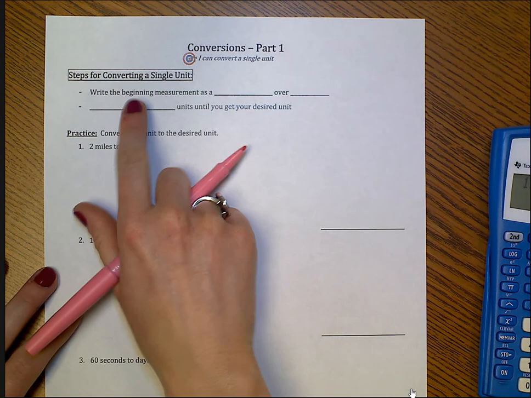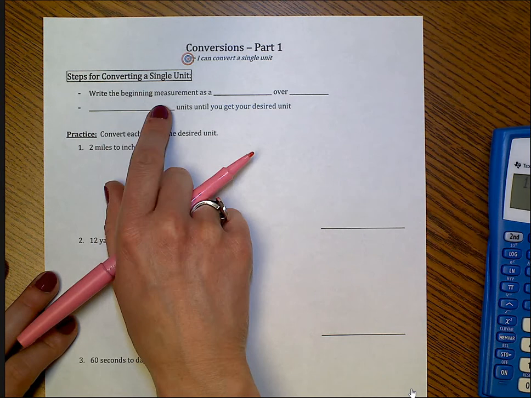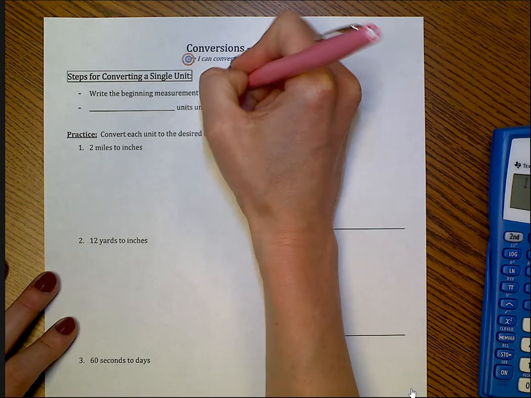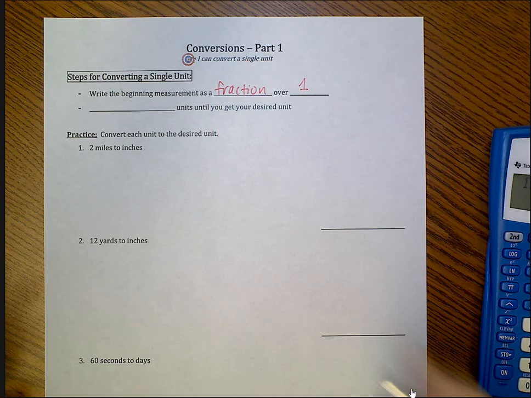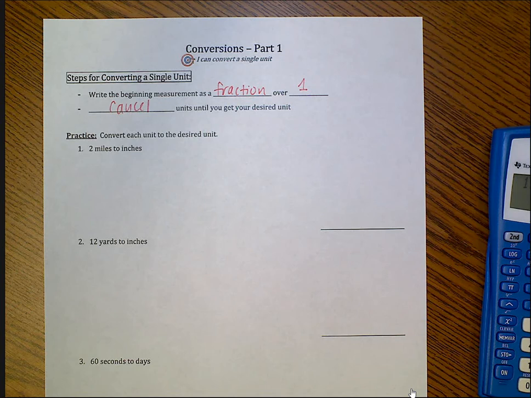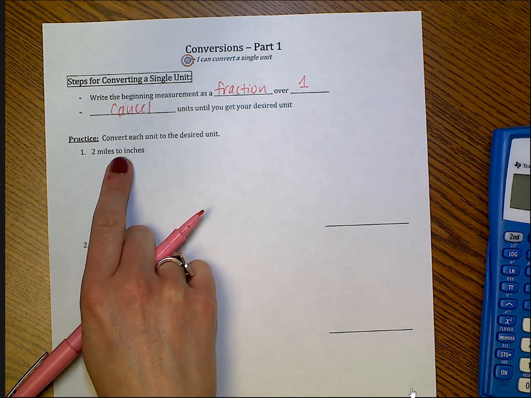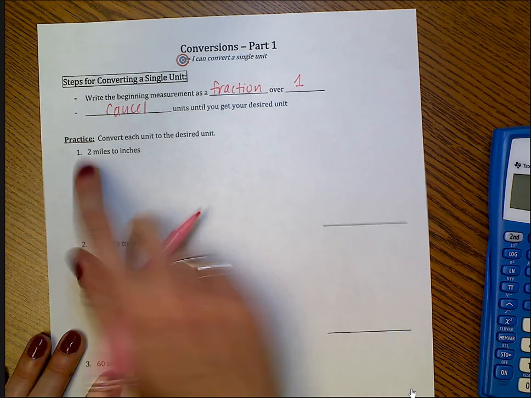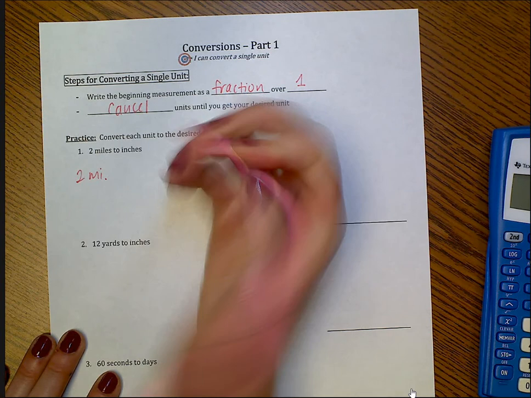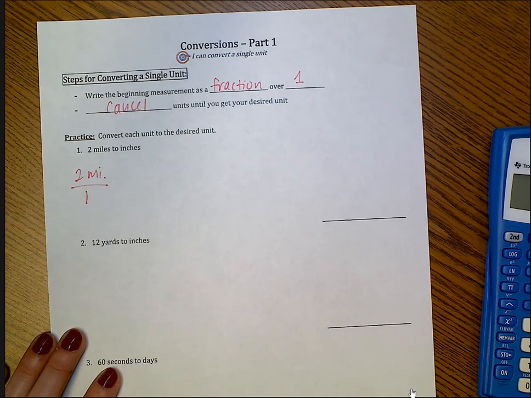You got 2 steps. The first step in converting a single unit is you write what you start with, the beginning measurement, as a fraction over 1. After you do that, you just cancel your units until you end up with the desired unit, or what you're converting into. So what I mean by that is, the first problem, they want you to convert 2 miles. I want to know how many inches is that. So I start with my beginning unit, 2 miles. Make sure you write miles, otherwise you won't know what you're talking about here. Write it as a fraction over 1.